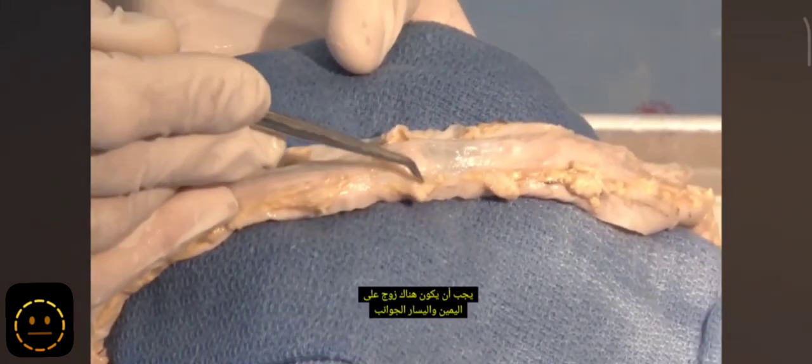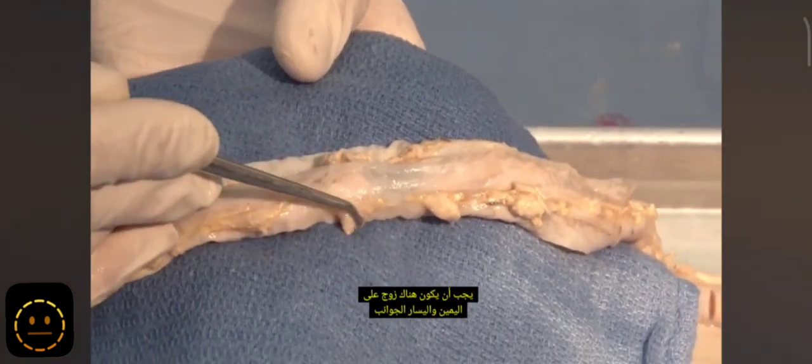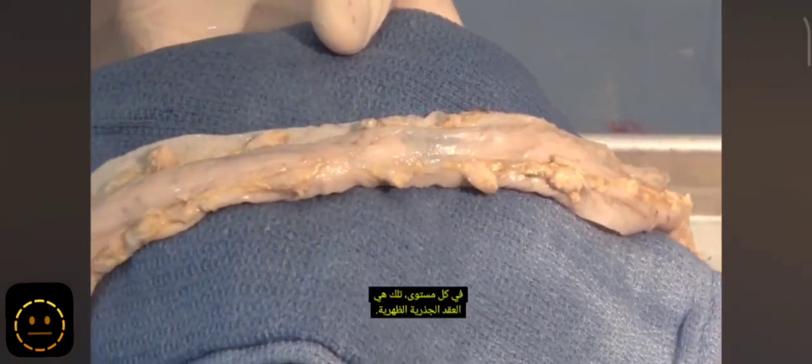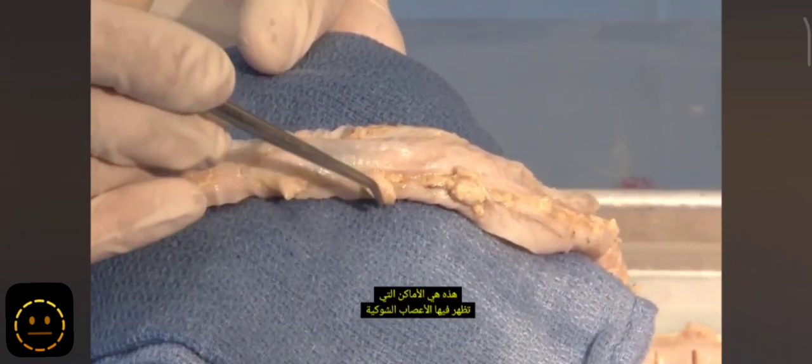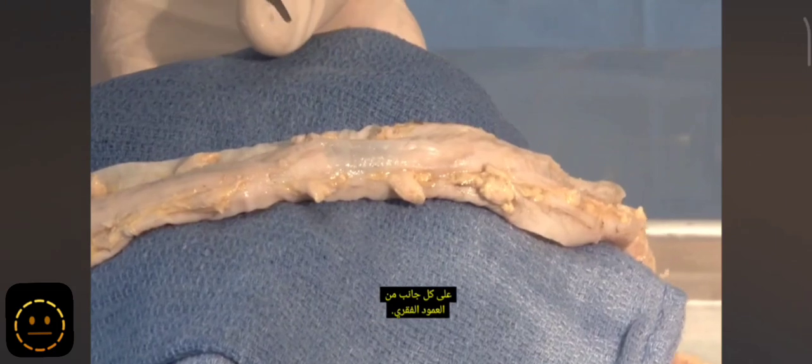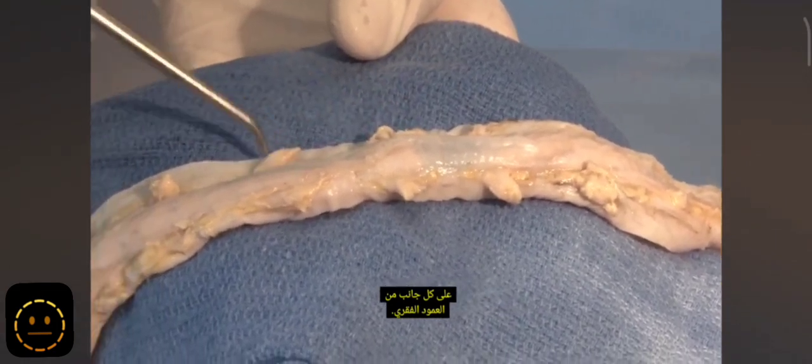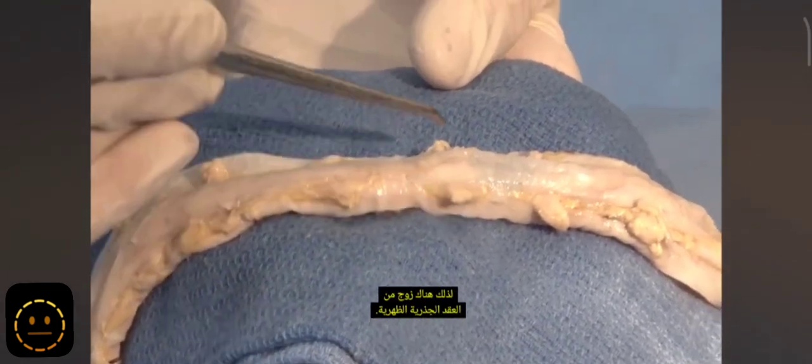But these bumps, there should be a pair on the right and left sides at each level. Those are the dorsal root ganglia. These are where the spinal nerves are emerging on each side of the spinal column. So there is a pair of dorsal root ganglia.